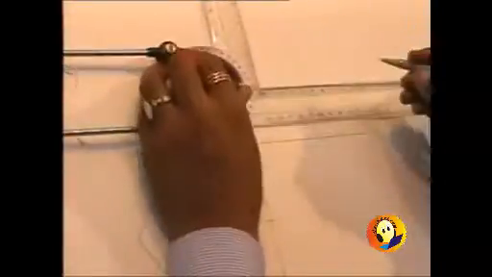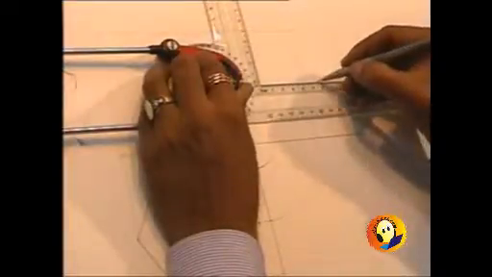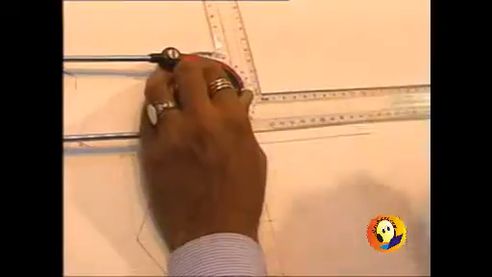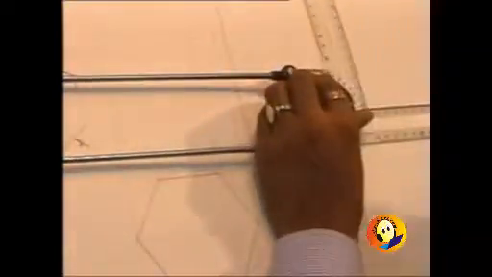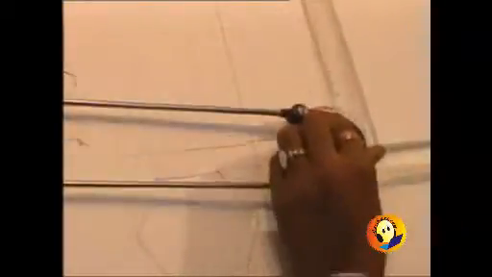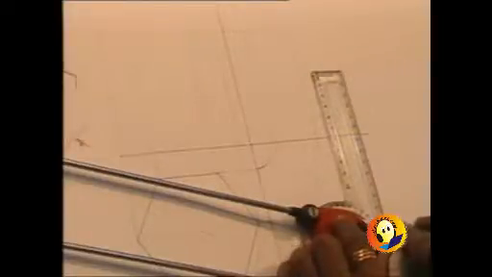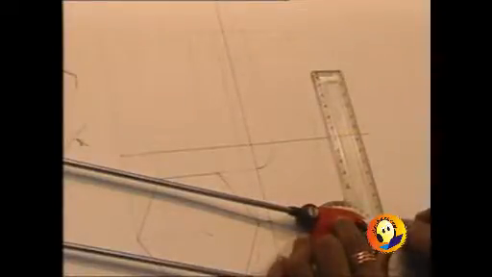For that purpose, we have marked the center from where I am going to measure 15 millimeters as the distance, and it will be the center for the square prism. The side of the square prism is given as 40 millimeters. It has to be constructed separately. We can construct it anywhere, so I am constructing the square prism over here of side 40 millimeters.